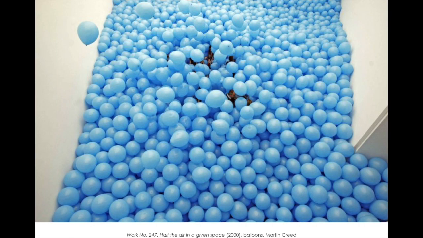This is a work called Work Number 247, Half the Air in a Given Space, by the artist Martin Creed. Martin Creed is a Scottish artist who's based in the UK. You can see how this is influenced by Andy Warhol's Silver Pillows. But this work is more about using an everyday material such as a balloon as an ephemeral tool because it pops and it deflates to change the way that we experience a space.